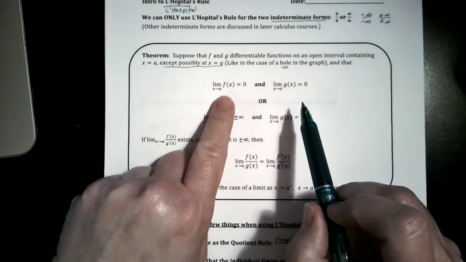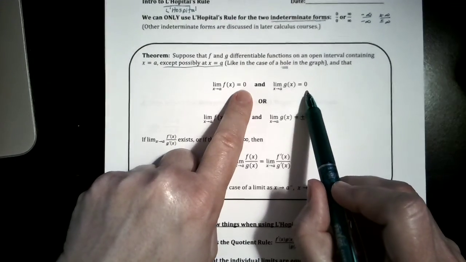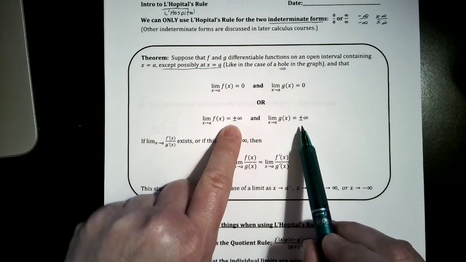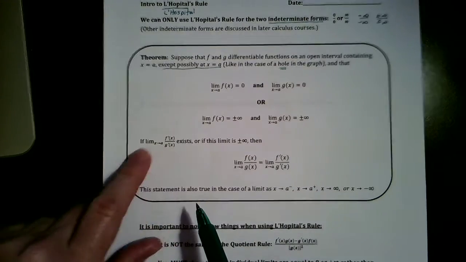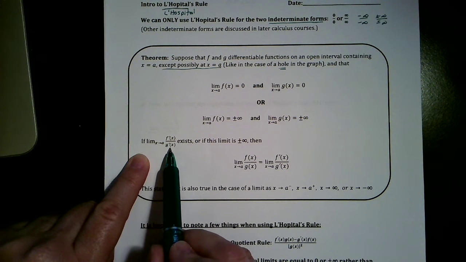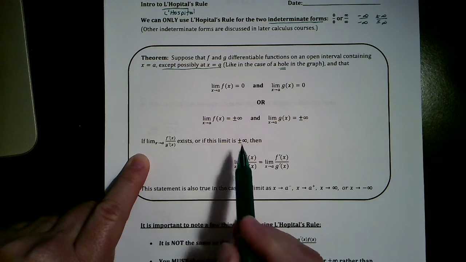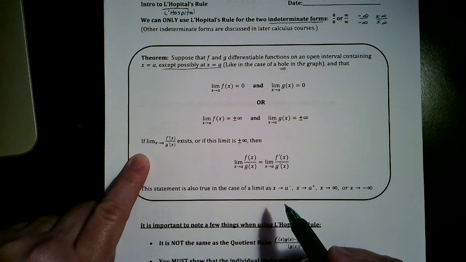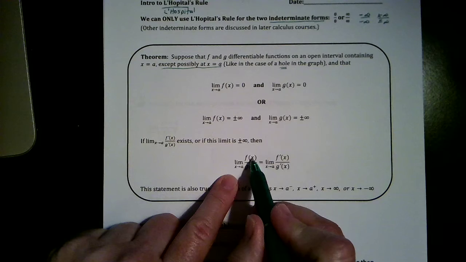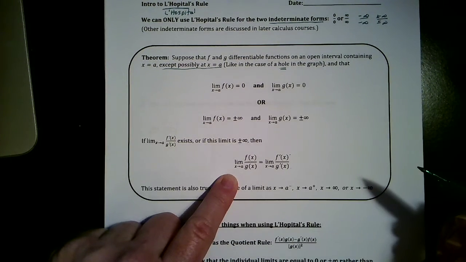So if the limit of f of x and the limit of g of x both go to 0, or if they both go to one of the infinities, then L'Hopital said that if the limit of the derivative of the numerator divided by the derivative of the denominator as x approaches that number exists, or if it's plus or minus infinity, then the limit of f of x divided by g of x is equal to the limit of the derivative of f of x divided by the derivative of g of x.